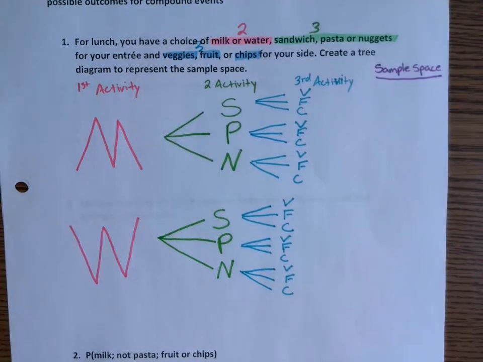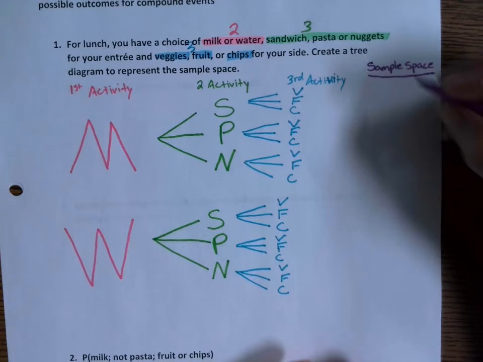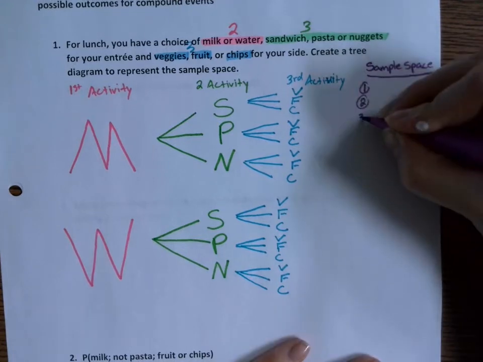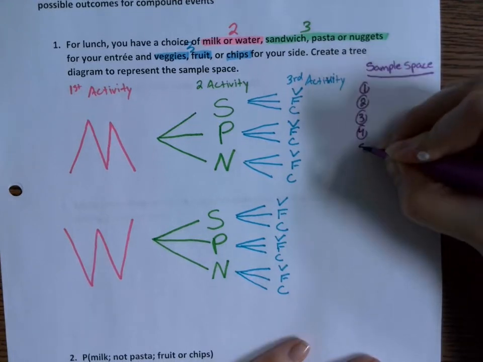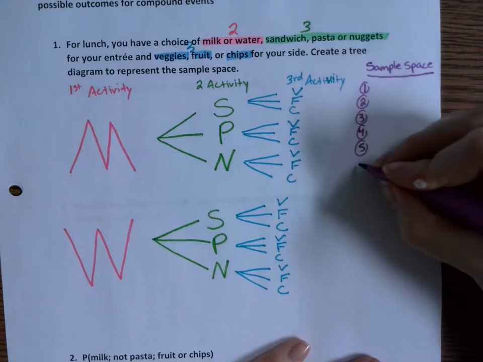So that means my sample space should have 18 possible outcomes. So I'm going to go ahead and number my paper down.